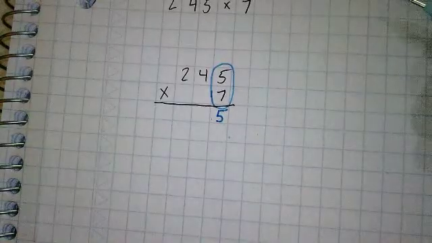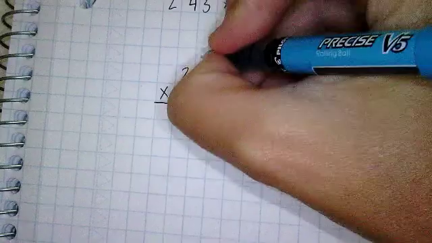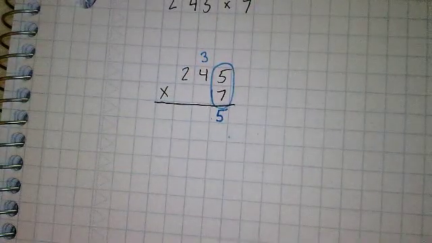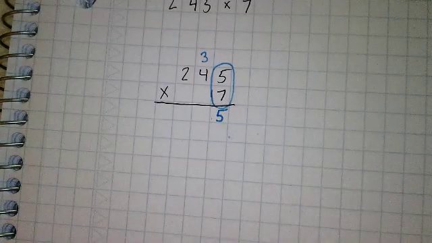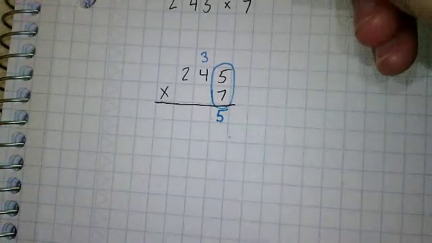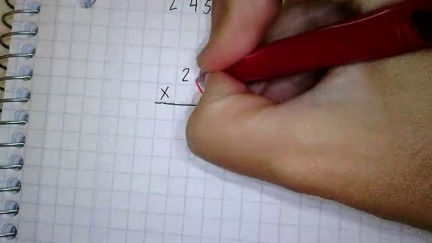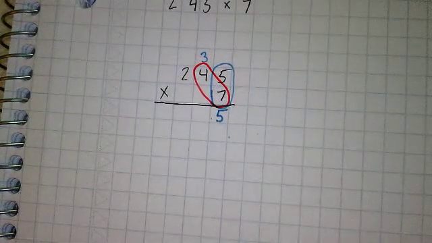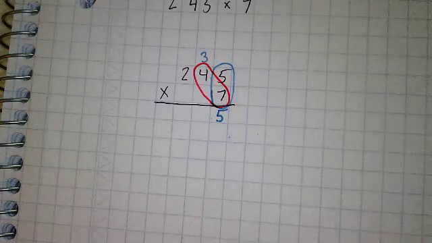Above the 4, right? Up here in the tens column. Good. So there's my 35. Who thinks they know what my next step is going to be? 4 times 7. Yeah, I'm going to do 7 times 4 here. Good. What is 7 times 4? Do you know?